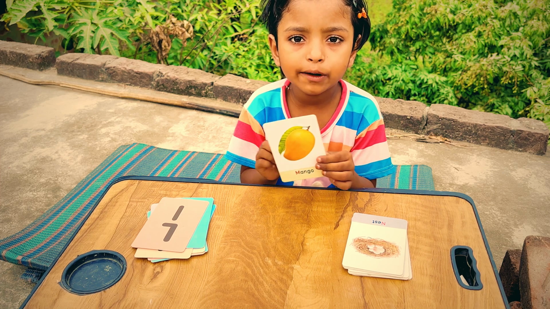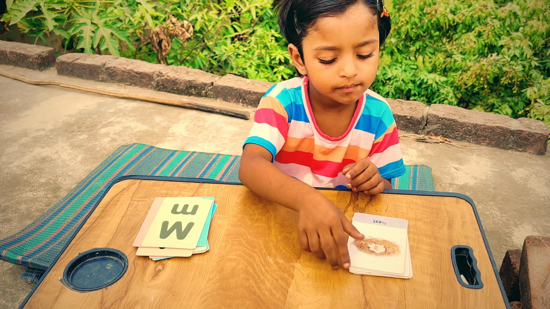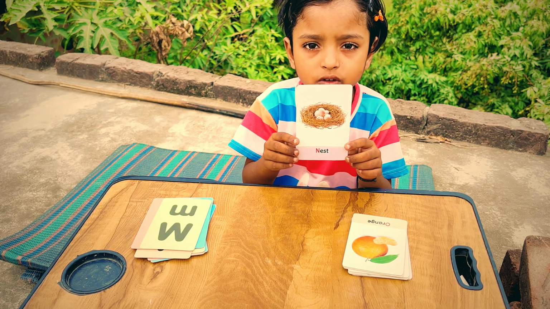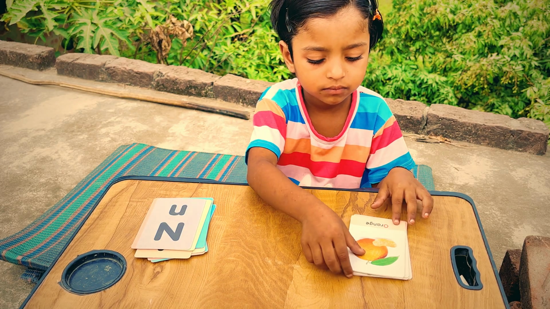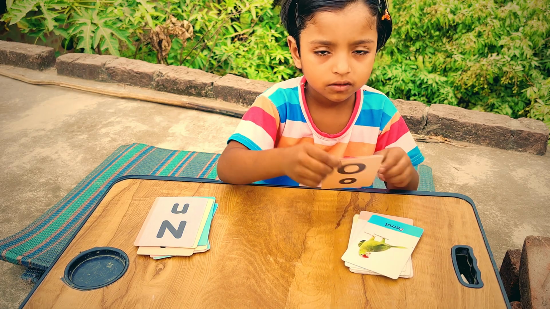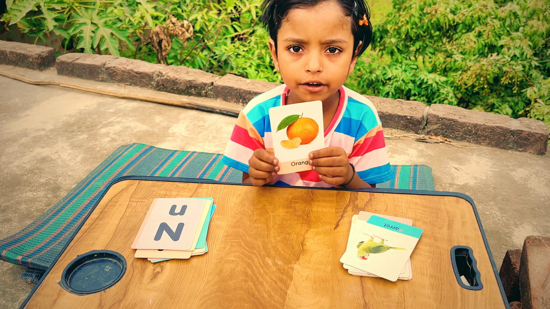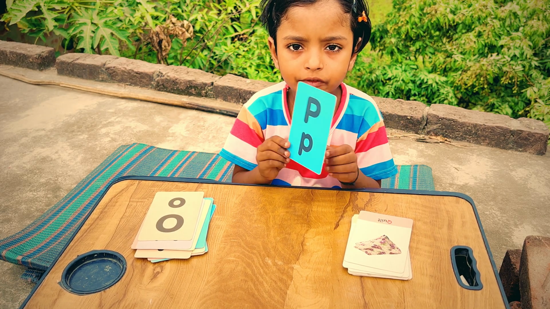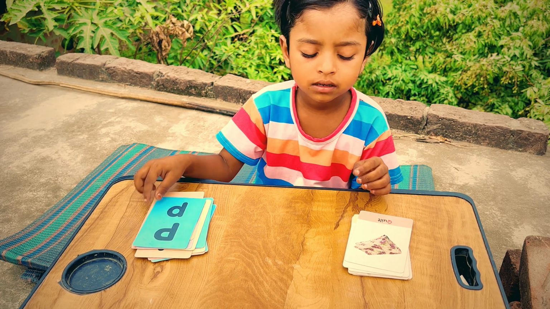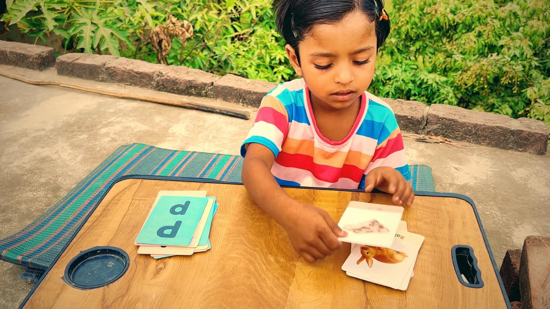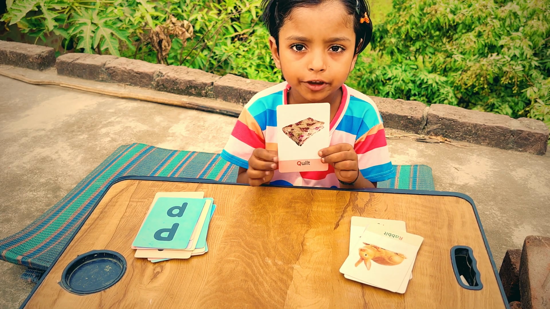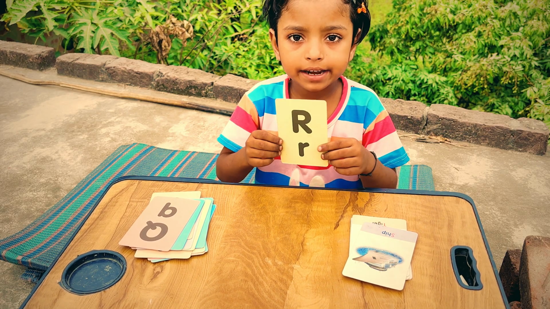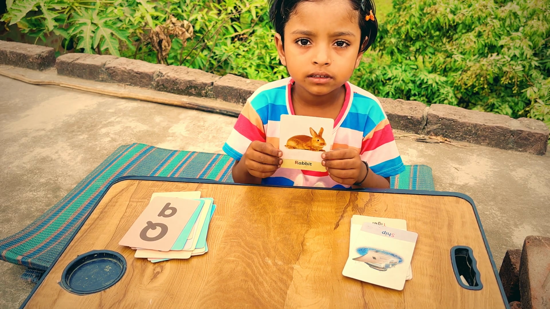M for mango. N for nest. Nest means घोंसला. O for orange. P for parrot. Q for queen. R for rabbit.